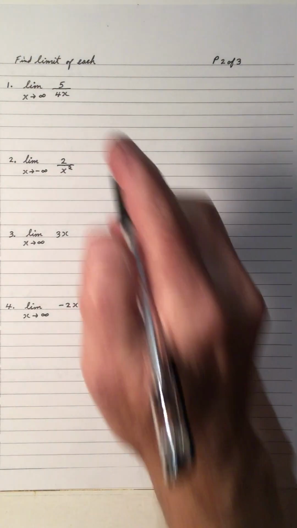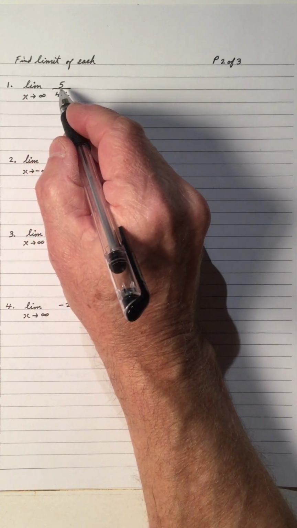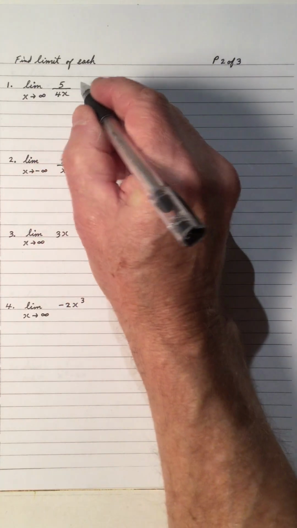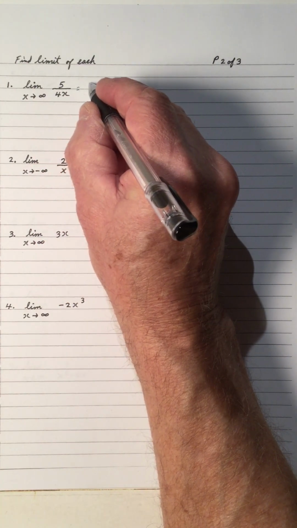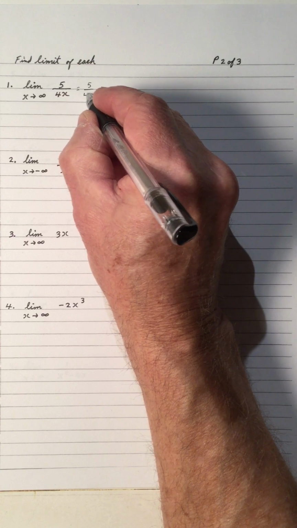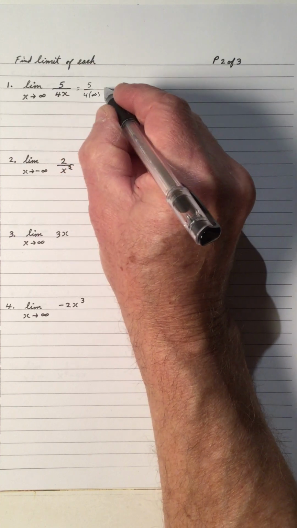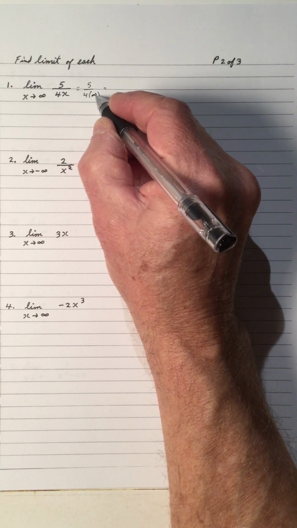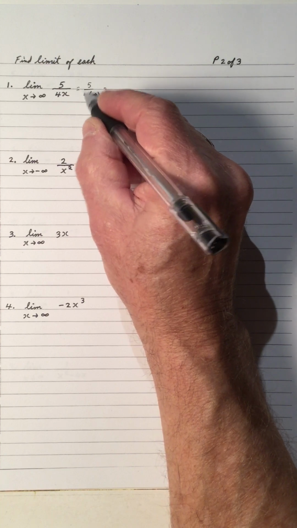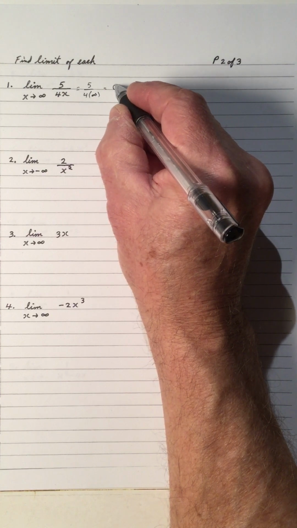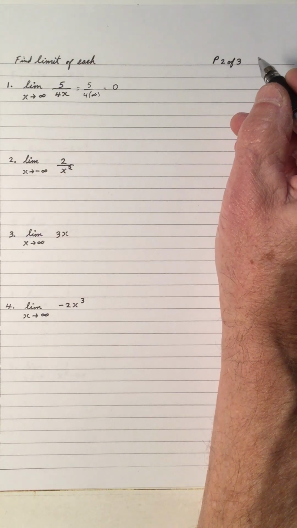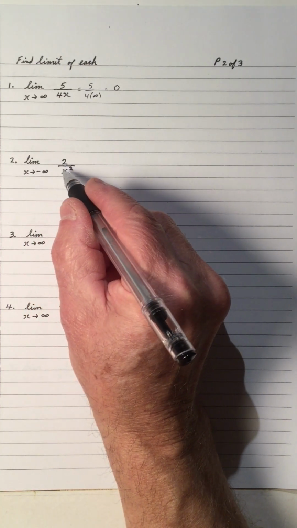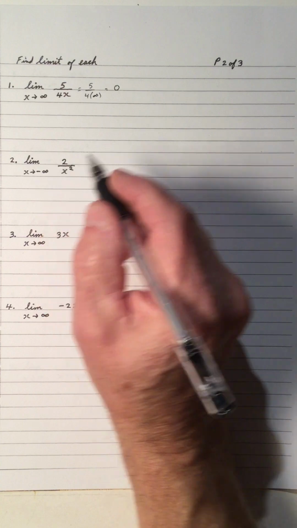Find the limit of each. Number 1, the limit of 5 over 4x as x goes to infinity. So as x goes to infinity, we have 5 over 4 times infinity. That means the denominator is getting larger, and as the denominator gets larger, this expression goes to 0, closer and closer to 0.